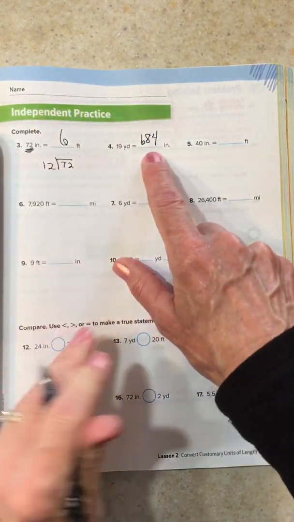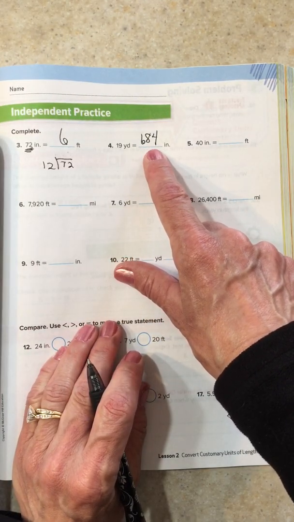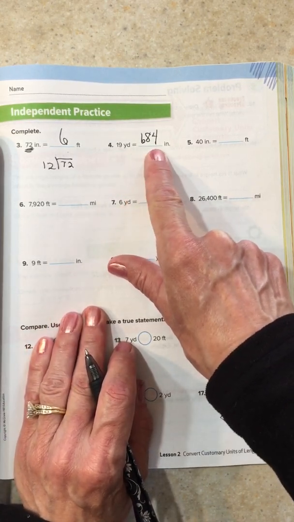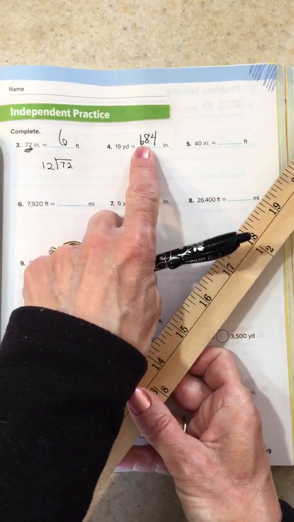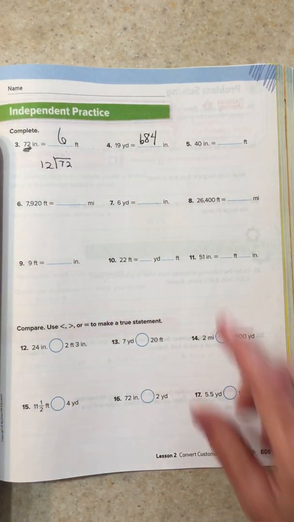684 inches. Also notice it's an irregular number. It doesn't end with 0. It's not nice and pretty like metric answers usually end up being. But if you had 19 yardsticks, you would have 684 inches. That's a lot. Let's try this one.